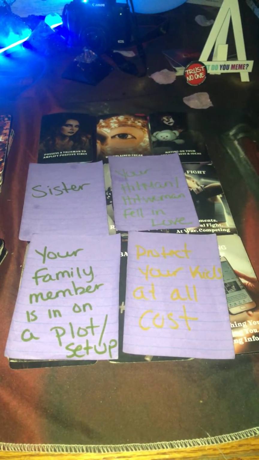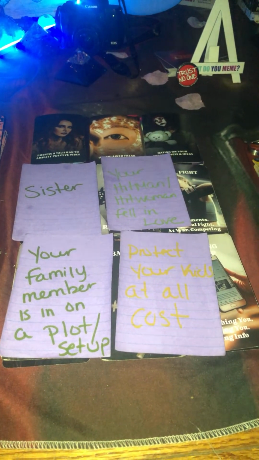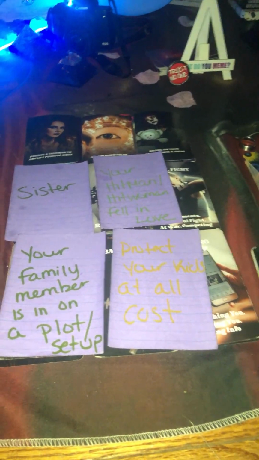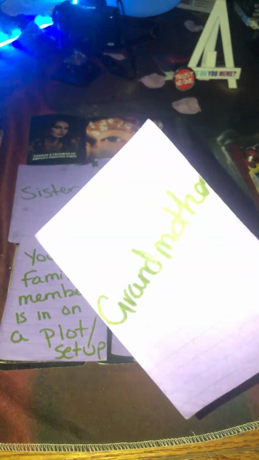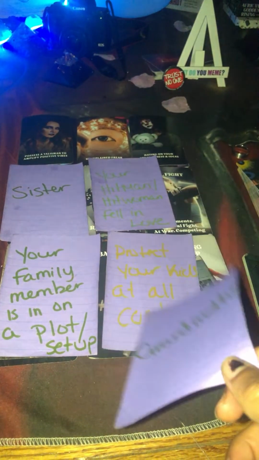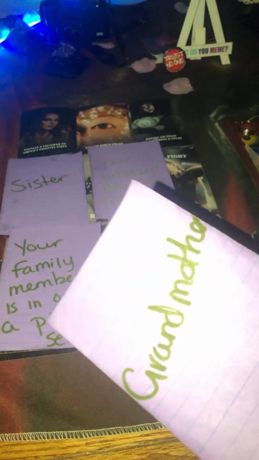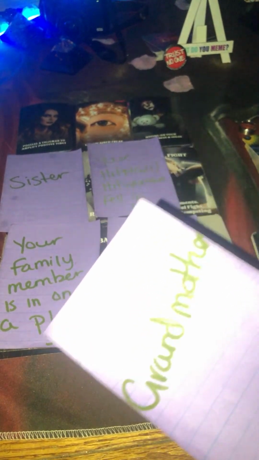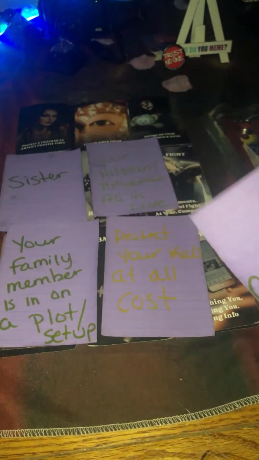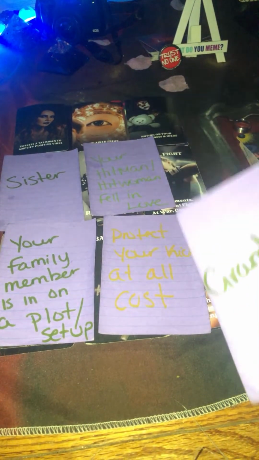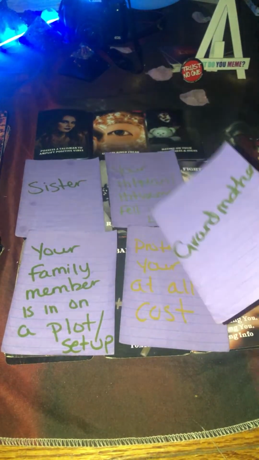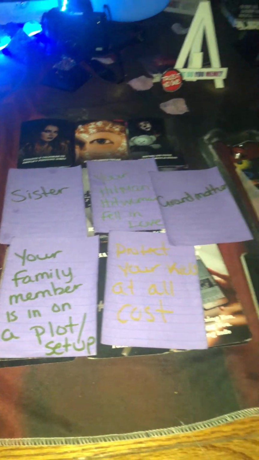So we have your family members in the plot setup. It says protect your kids at all costs. Something significant about a household loved one, grandmother figure. And this could be a grandmother figure that must protect their kids at all costs. Okay.